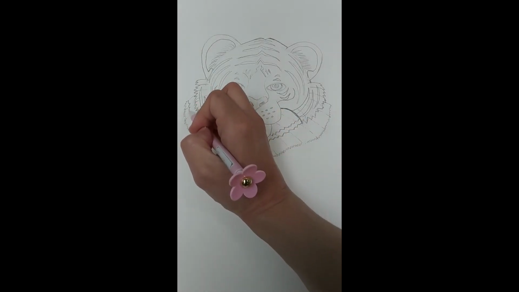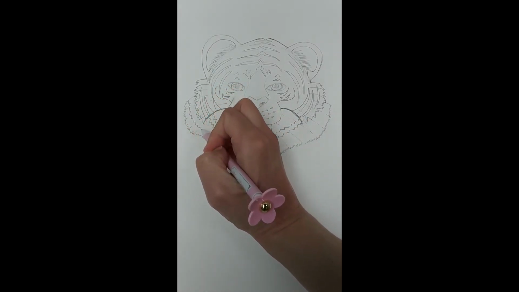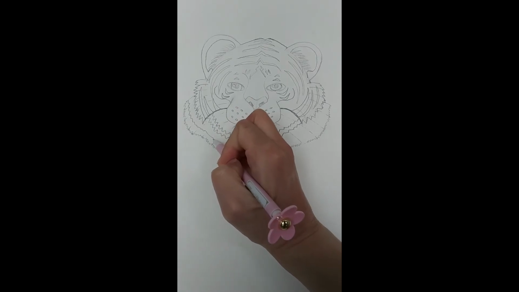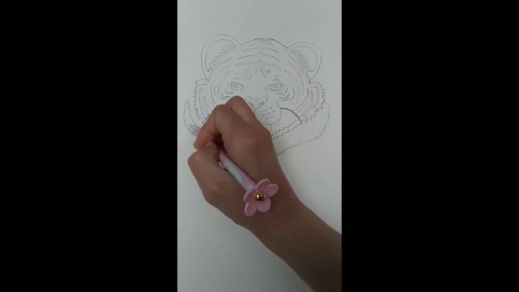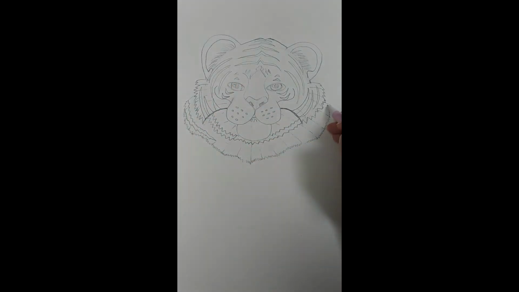Maybe I'll add another one up here, but maybe it won't go as far. Maybe I'll make it into a point like that. And maybe do that same thing to the other side. Almost look like lightning bolts. There we go. He's looking really, really good.